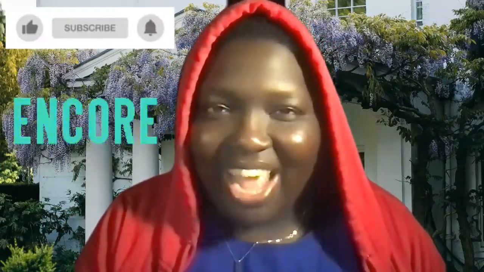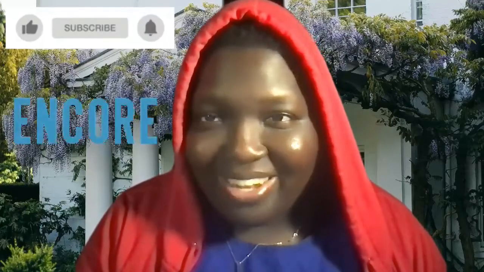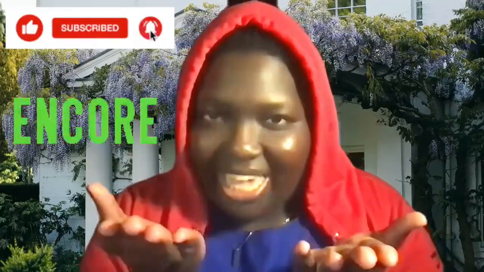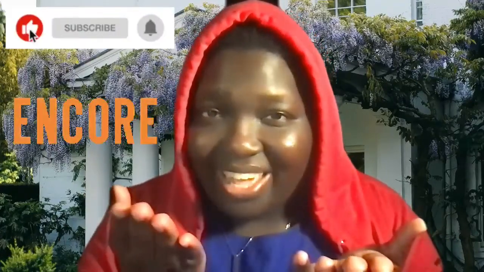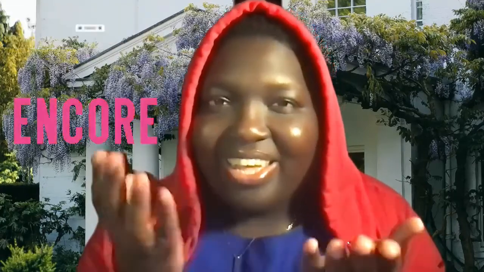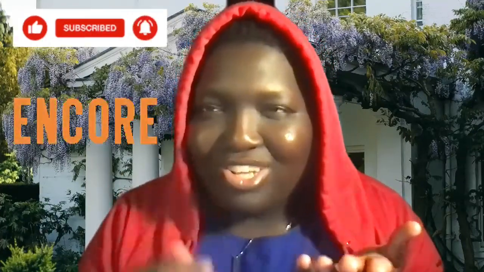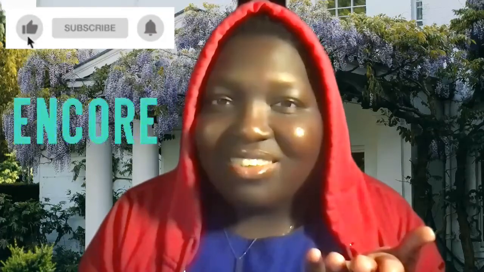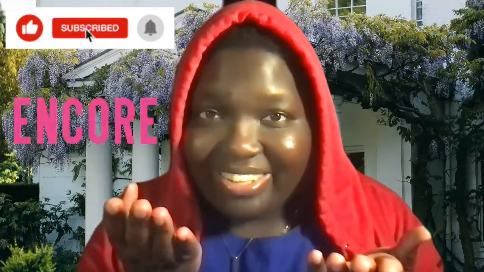For verbs that end in ER and IR, what are the verb endings in el pretérito? Yo, í. Tú, iste. Él, ella, usted, ió. Nosotros, nosotras, imos. Vosotros, vosotras, isteis.